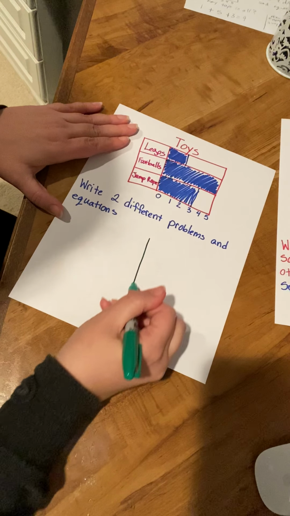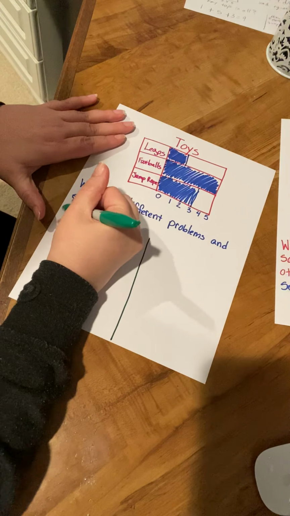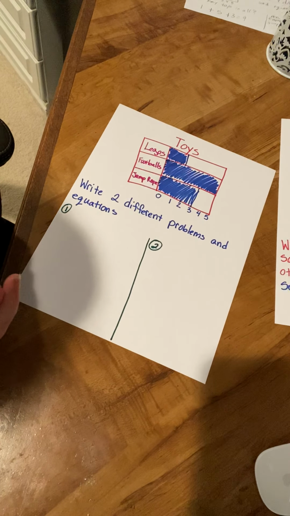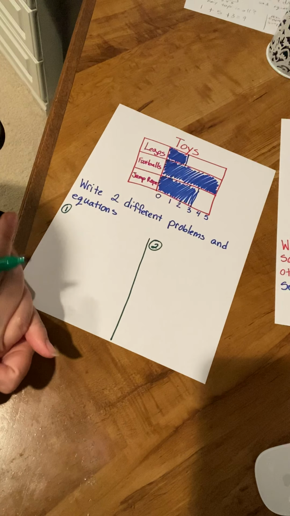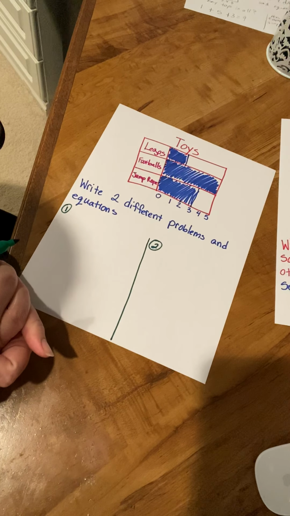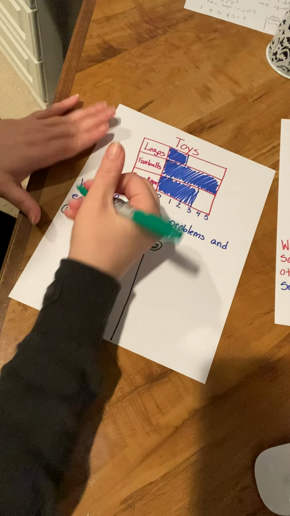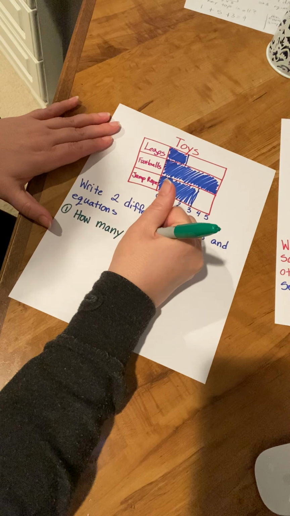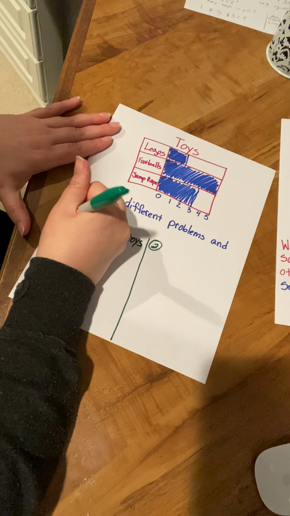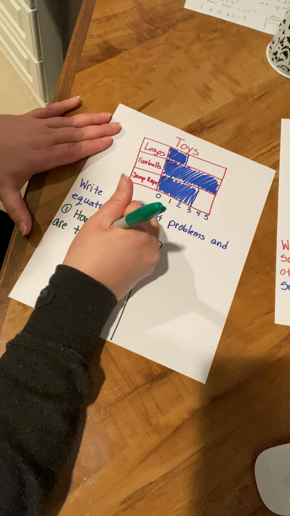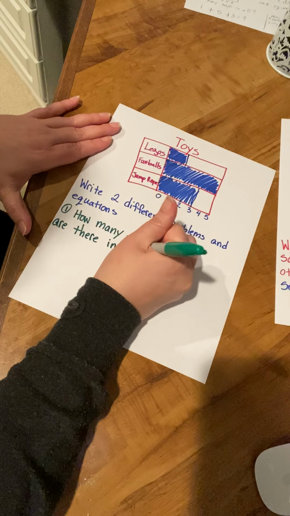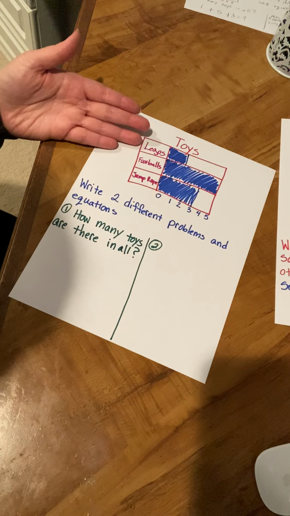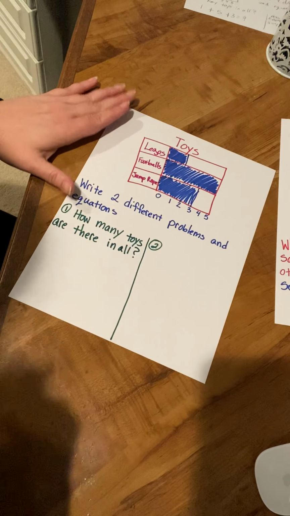So I'm going to draw myself a line right down the middle because I know I need to write 2 different ones. Again, I can make up any problem I like. I just have to use the information given to me on this bar graph. So I'm going to ask, how many toys are there in all? Can I ask that question? Do I have enough information to answer that? I do. So let's figure it out.